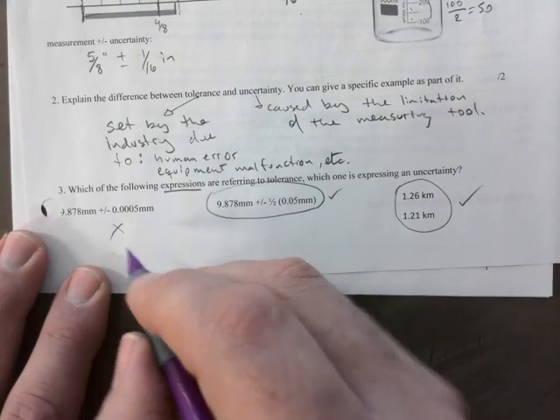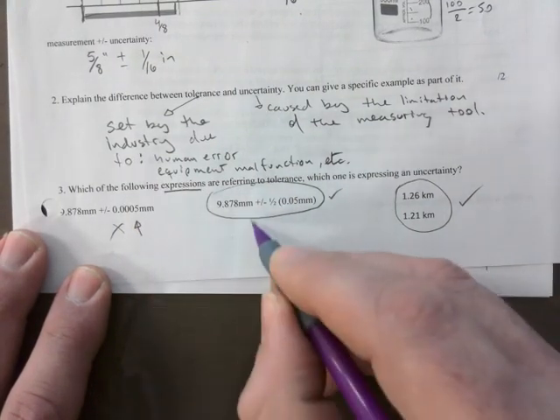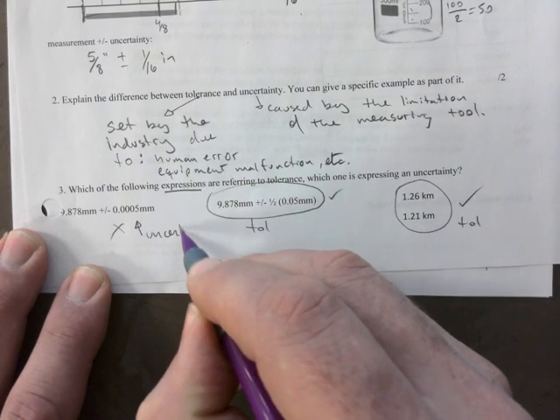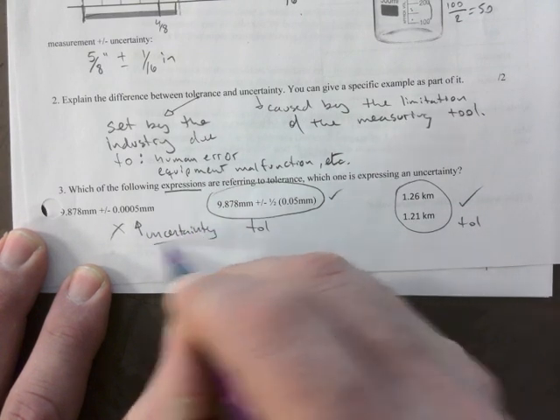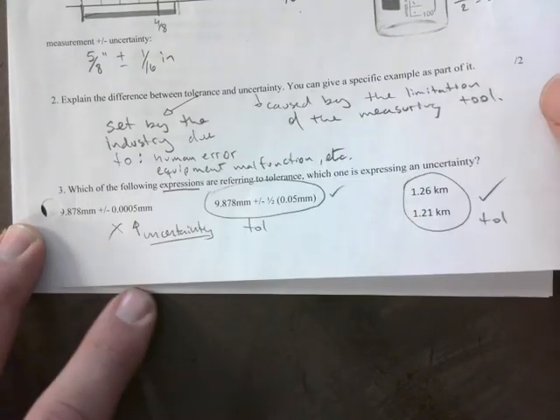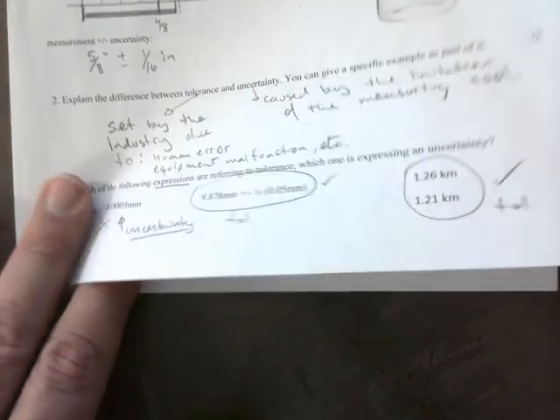Sorry, this one, tolerance, uncertainty. Okay. Tolerance, uncertainty. Keep going. Let's see how you did with this one.